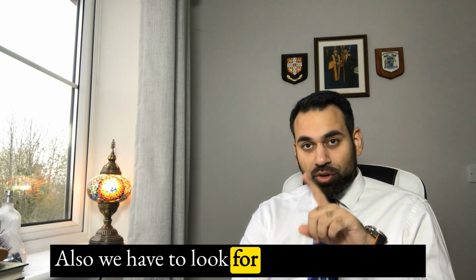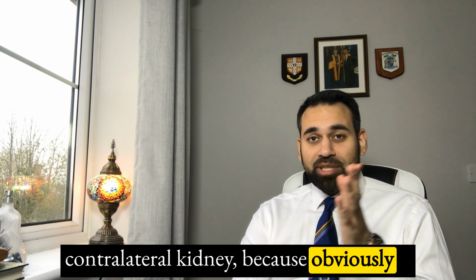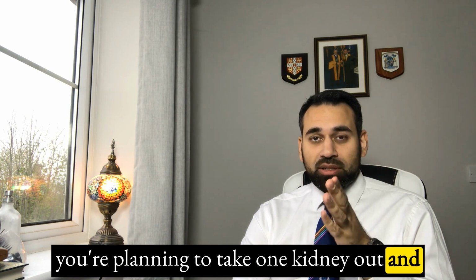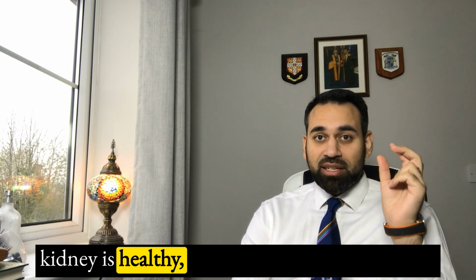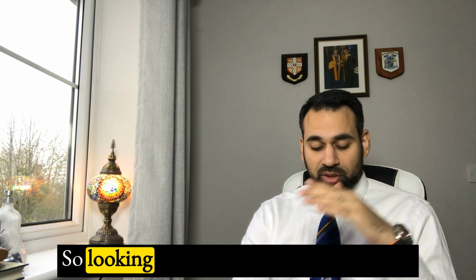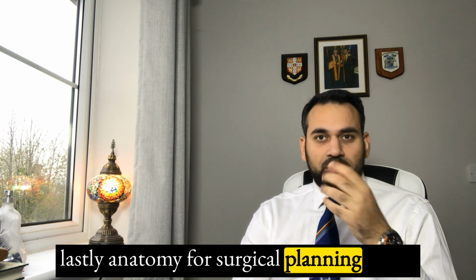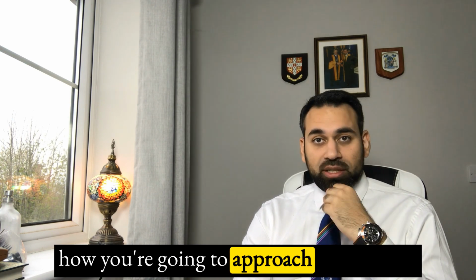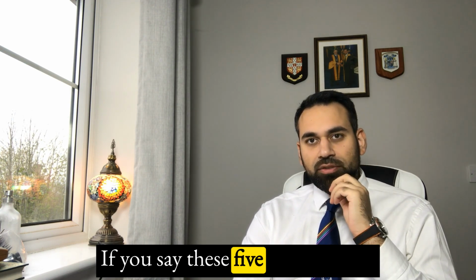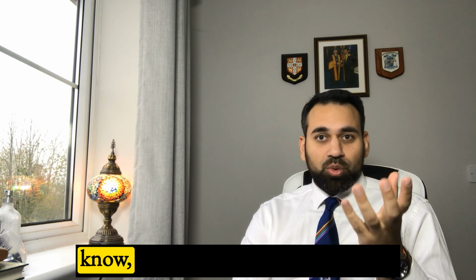Also, we have to look for involvement of the contralateral kidney, because obviously if you're planning to take one kidney out, we have to make sure that the other kidney is healthy, the cortical thickness is good. So looking at the contralateral kidney. And lastly, anatomy for surgical planning about how you're going to approach this patient. So if you say these 5 or 6 things, they would understand that you know what you're looking for in a CT.